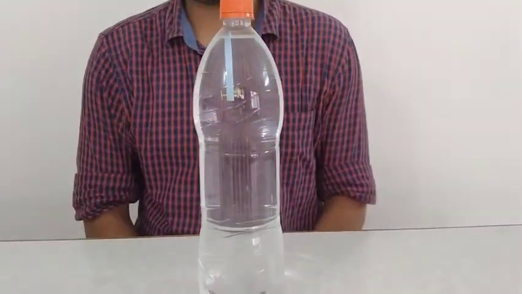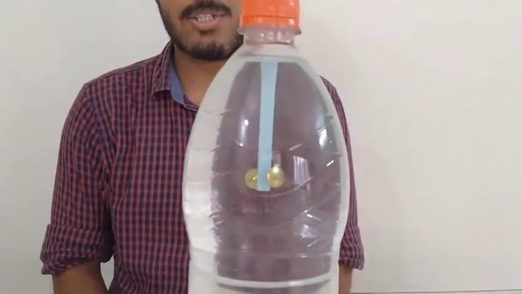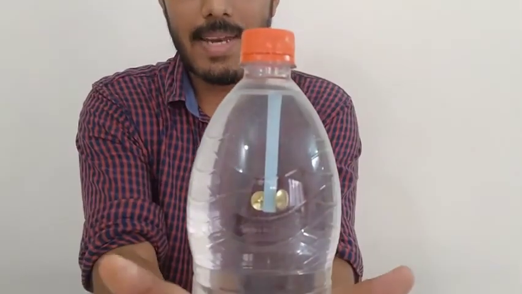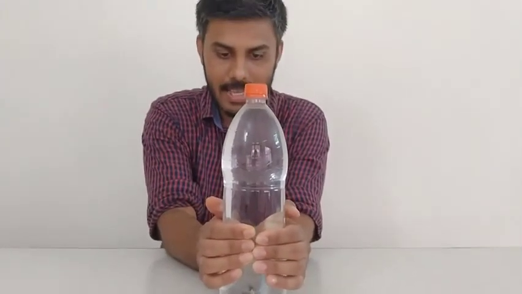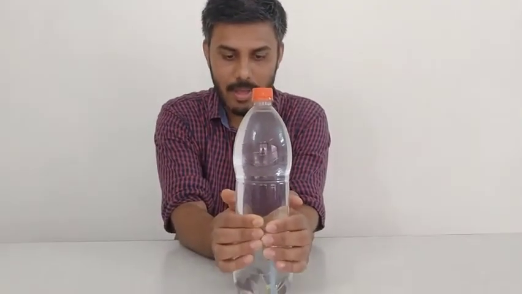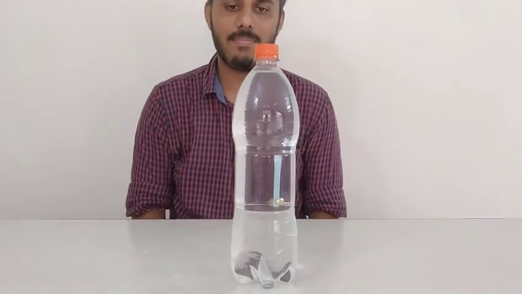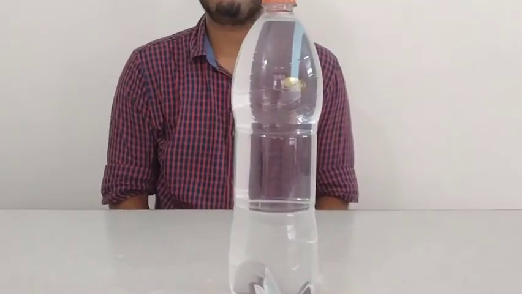And we will fix the lid. Now you can see the straw is just floating. Now the next step is we are going to press this bottle and see that the straw goes down. When we release it, it slowly comes up to its original position. So friends, in a similar way, the submarine works.